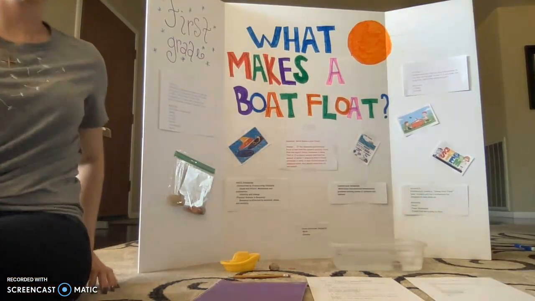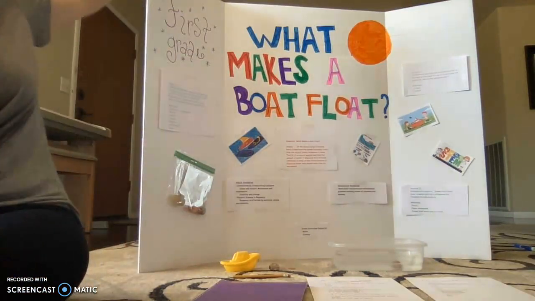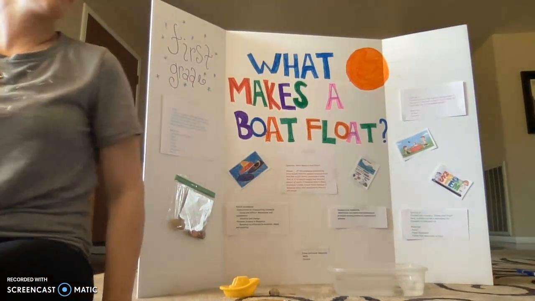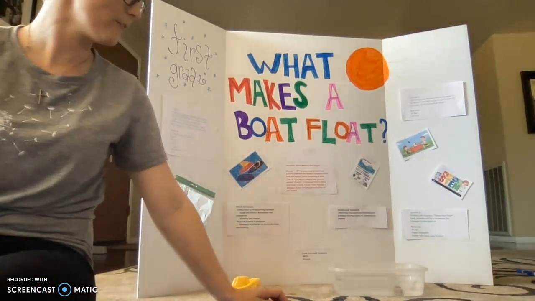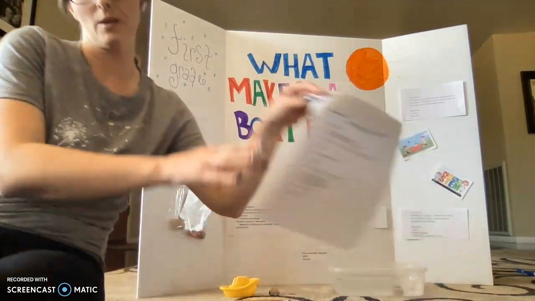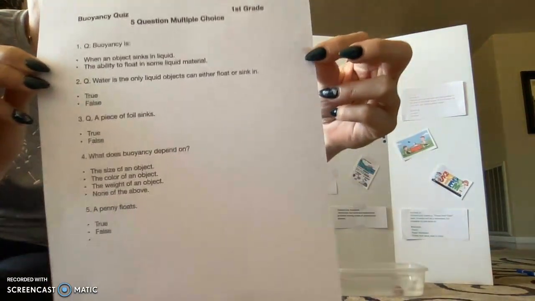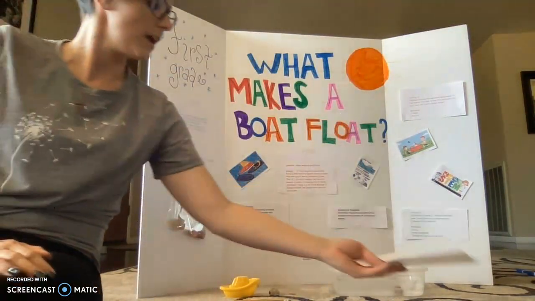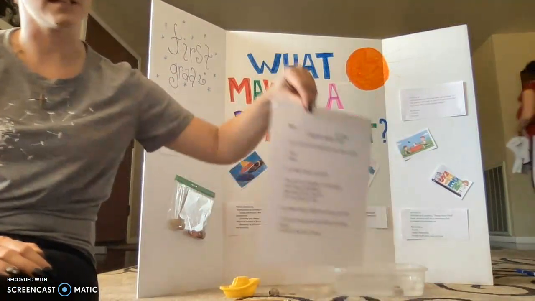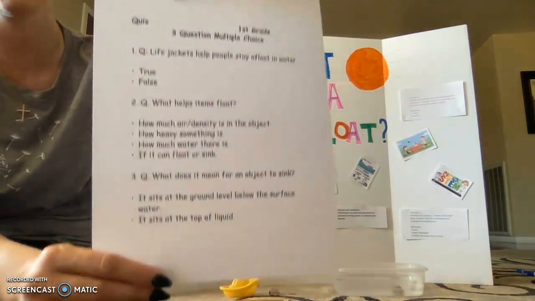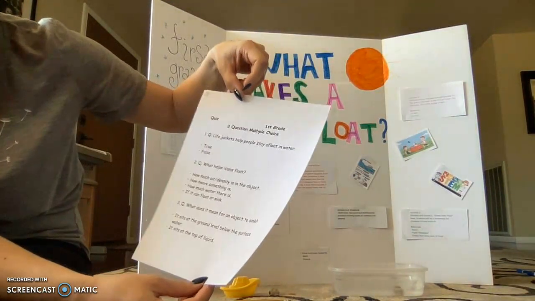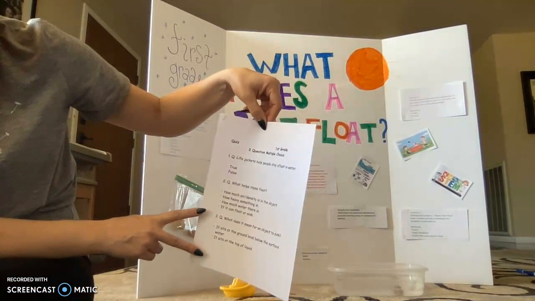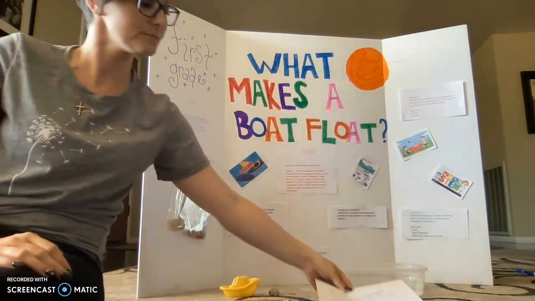Now, I printed out two different assessment quizzes. Since this grade level is geared towards first grade, I put right up here, it says first grade. On the first quiz, I did a simple 5-question multiple choice quiz, which is right here. Some of them are true and false, and some of them you can choose A, B, C, or D. And then in the second assessment, I did a simple 3-question multiple choice quiz. There is one true or false question in that, and the other two are multiple choice.